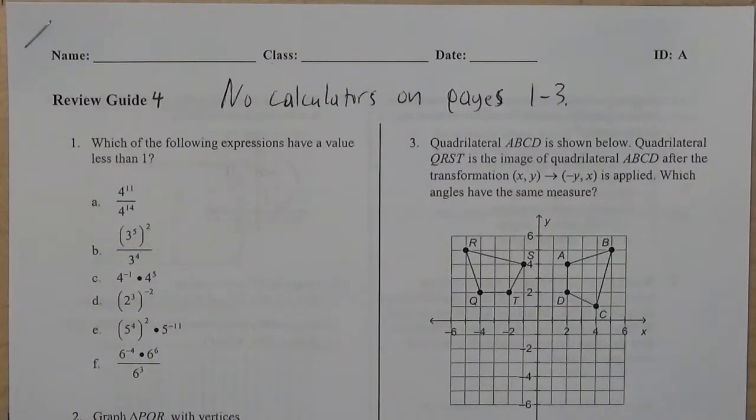Taking a look at review guide 4 today in this video. We're going to do a little bit of a walkthrough and just kind of briefly talk about each question and give you a little bit of help if you need it on these questions. Notice at the top here, you're not allowed to use a calculator on these first 3 pages, and then you will be allowed to on that last page. So we'll keep that in mind as we work our way through these.